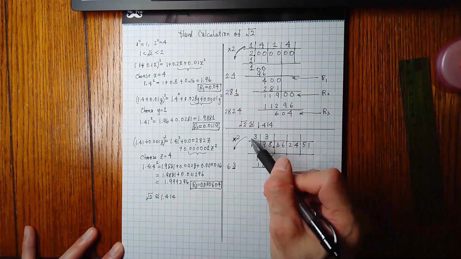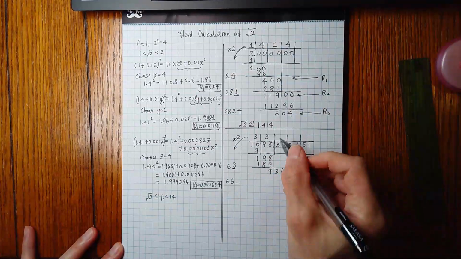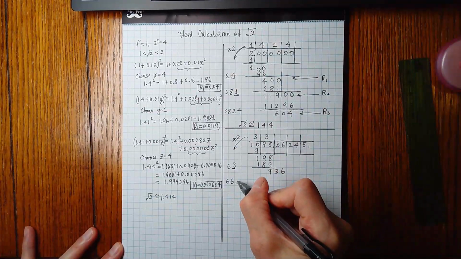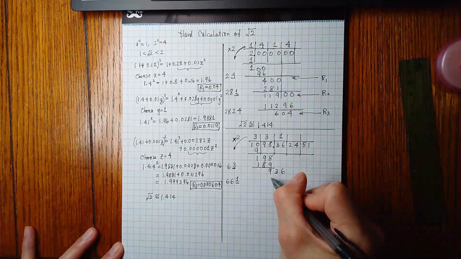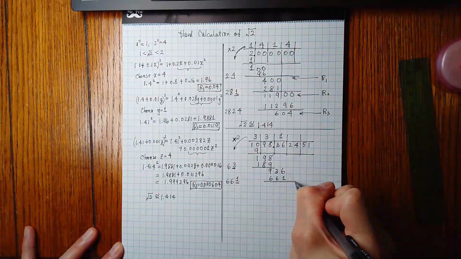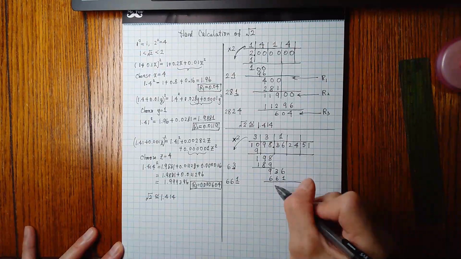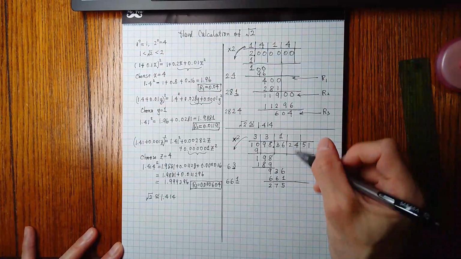And now 33 times 2, we have 66. And this number must agree. I would say take 1. So we have 1,661, you have 661, and you subtract. You have 275.